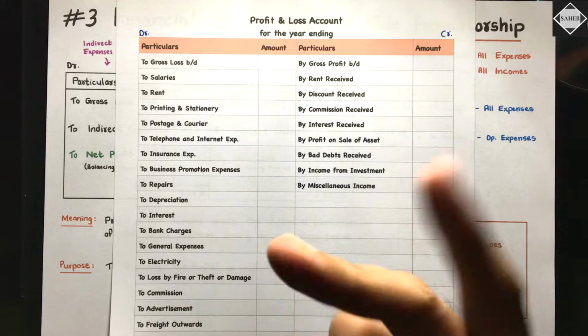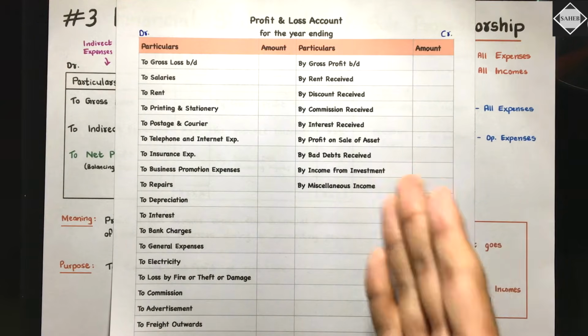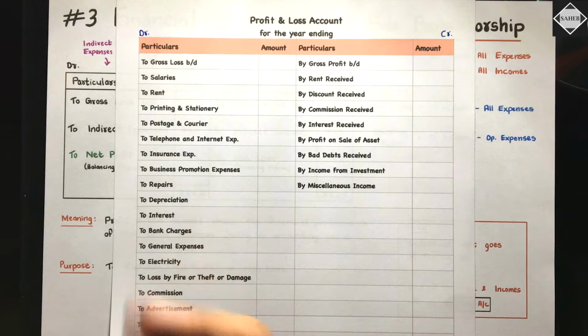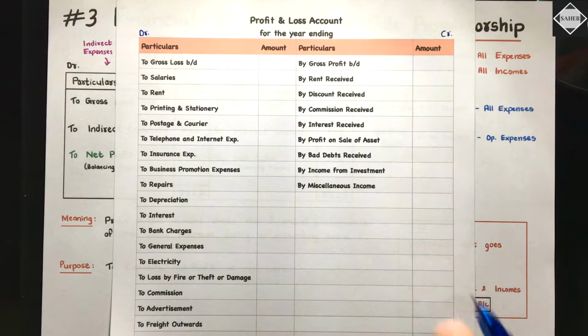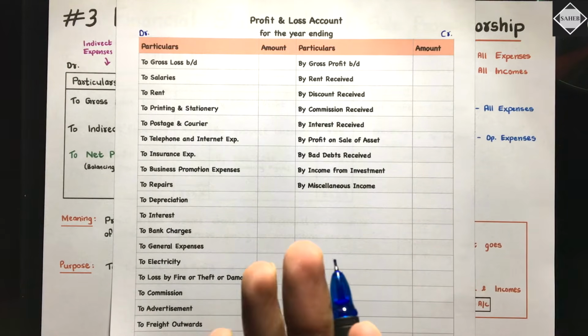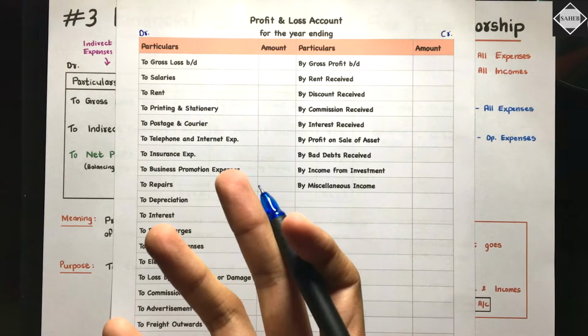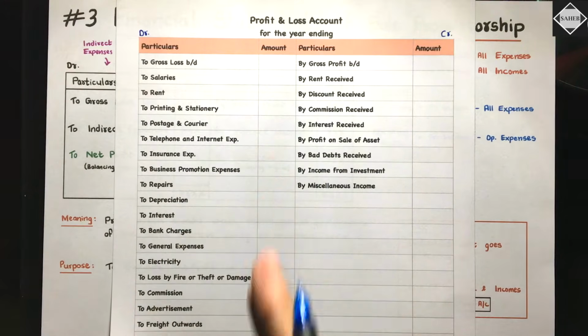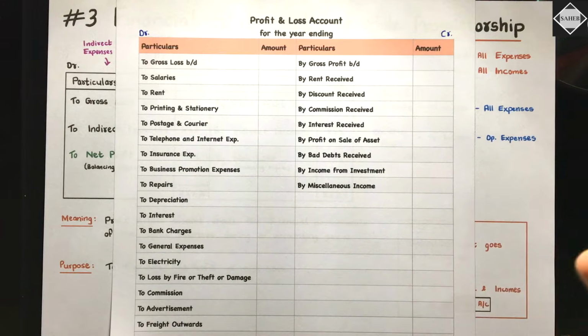Fine. To commission. Now commission also, there can be two types: commission paid or commission received. Commission received is an income, commission paid is an expense, right? So paid will be debited over here. If they just say commission, you have to understand it's commission paid. Or maybe in the question you have to identify whether it's on the debit side or credit side. In the trial balance, if it's given in the question, you have to see in which column it is, right? The amount is in the debit column or credit column. If it is in the debit column, it's commission paid. If it is in the credit column, it's commission received. Like that, you have to understand each and everything.